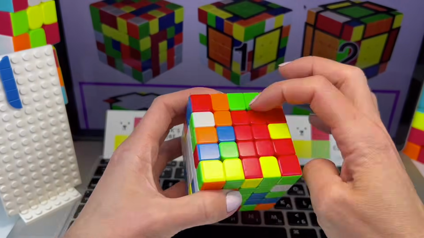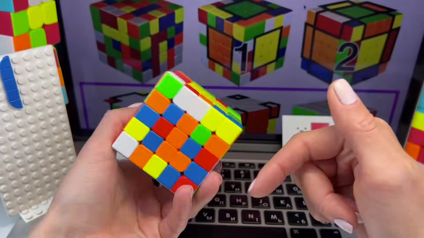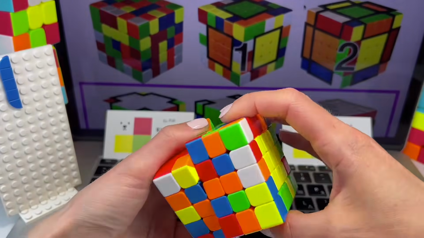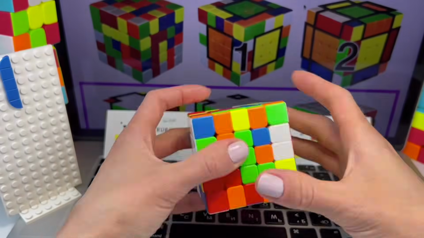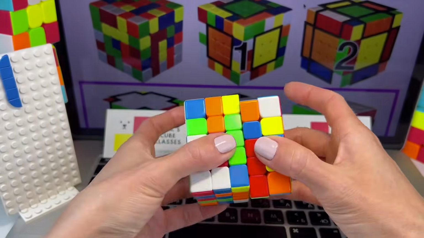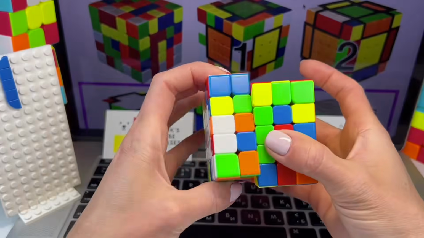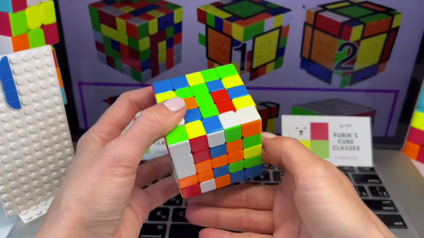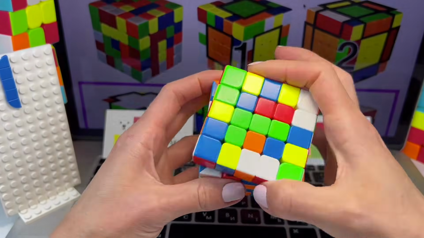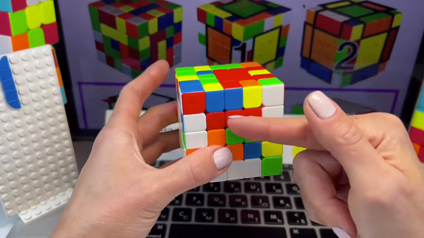Here I already have a completed combination. Let's move it to the left because I want to combine this red one with this red one. This way the red isn't broken. We turn it and move it over here. Now let's move this one to another layer and do the following. Let's combine them. The line is ready.